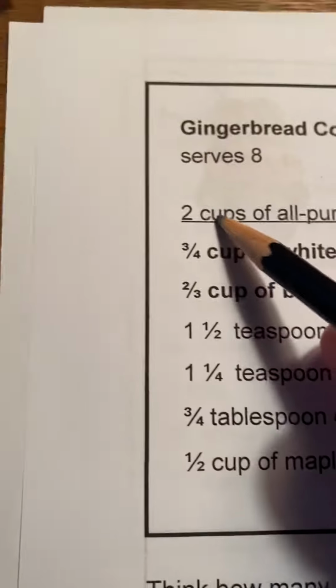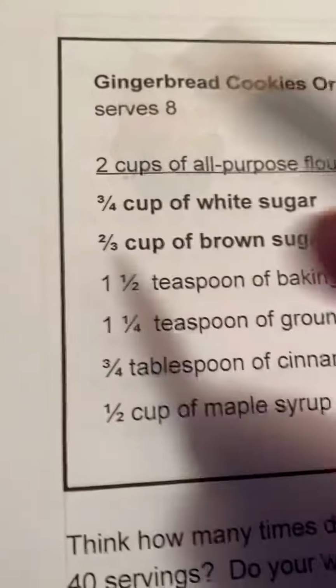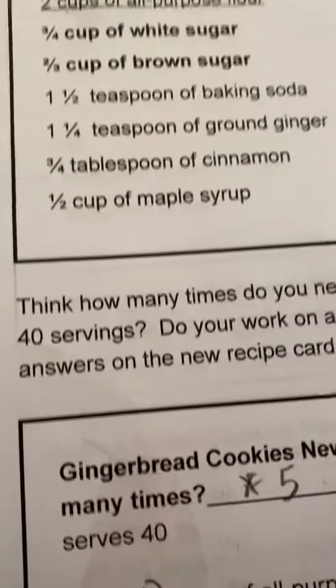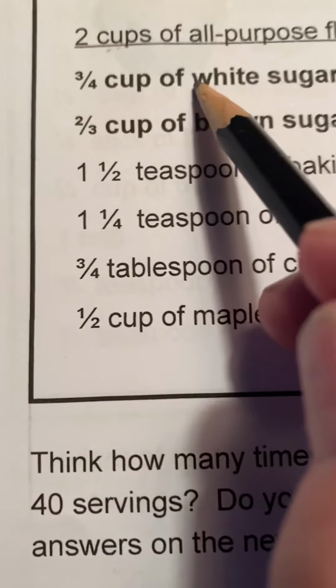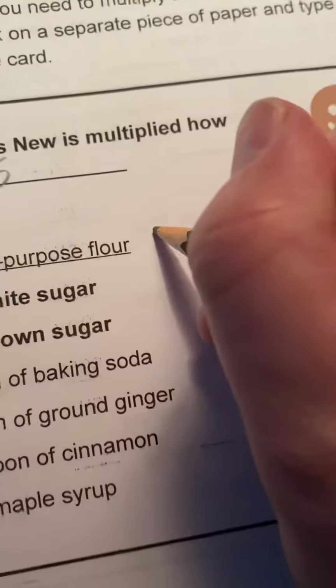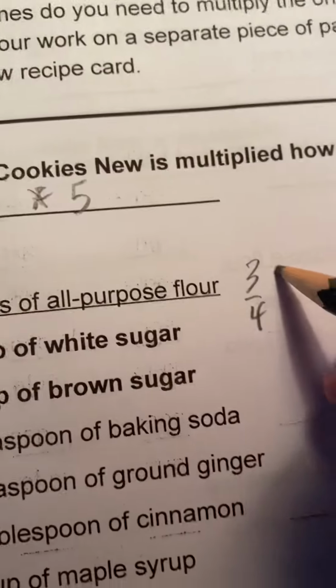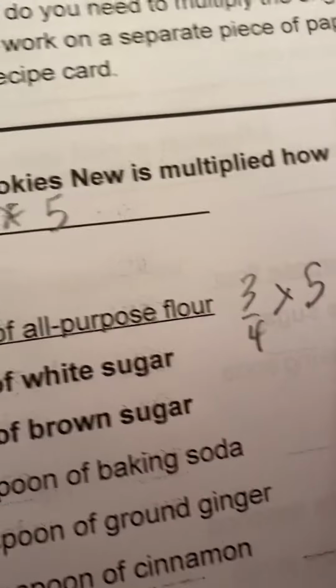Okay, woohoo, happy dance. 2 cups, 2 times 5, 10. Easy for my translated recipe over. Okay, I like when I have whole numbers. Now, fraction-wise, white sugar, I have 3/4 of a cup. So I'm going to come over here, 3/4. I'm multiplying everybody times 5 this time.